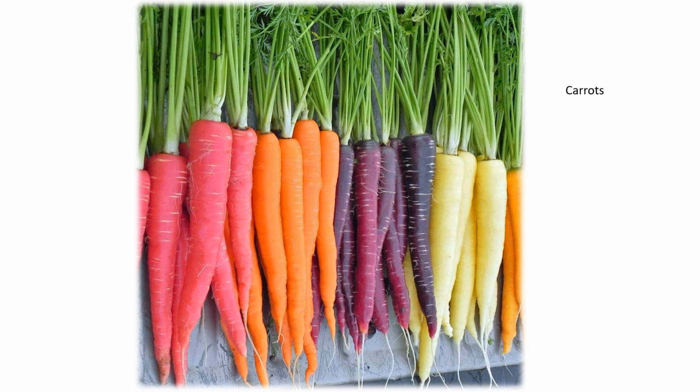The orange ones were kind of hybridized and grown to be orange just to suck up to a guy called William of Orange back in the Netherlands back in the day. And they became very popular as a result, and that was what people expected. But now we can see a variety of different colors of carrots. And so you can make a decision, if you want to put carrots on a plate, what color you want to introduce to the plate.